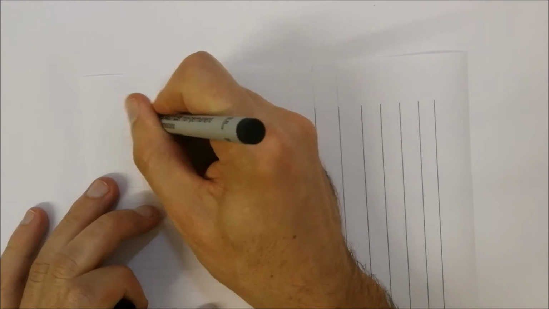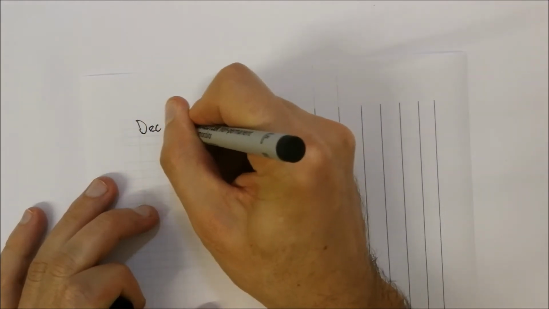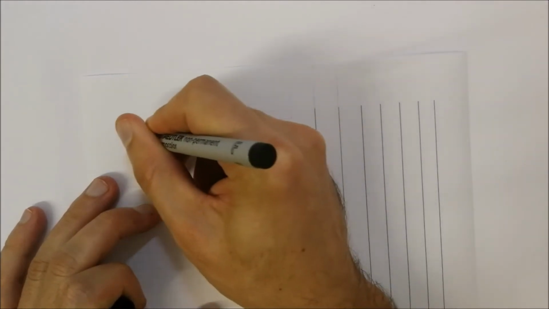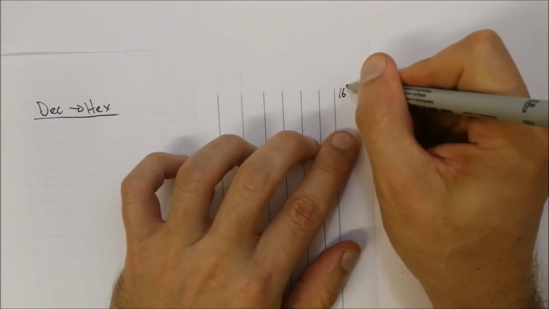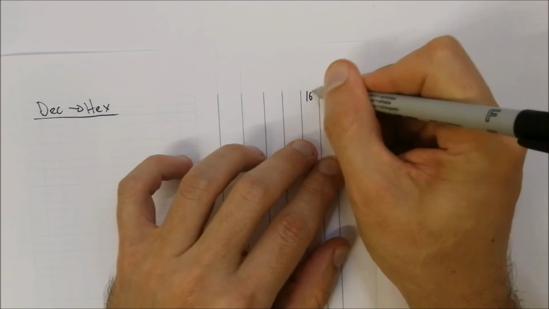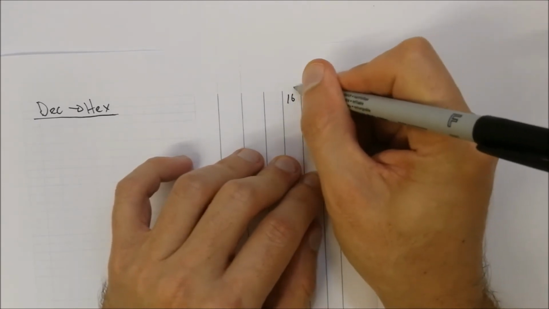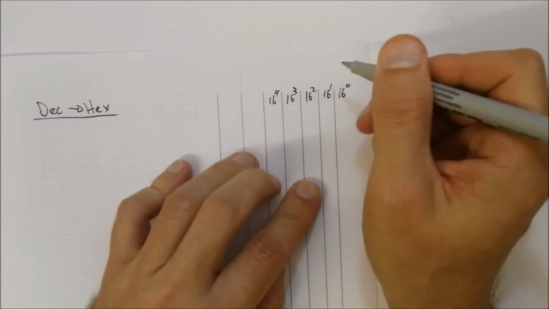Okay, so now that we've looked at that, let's have a look at converting decimal numbers to hexadecimal numbers. Again, the same scenario we're going to be doing as we did for binary and octal number systems. We're going to be doing the same procedures. So again, I've got my table over here. I've got 16 to the power of 0, 16 to the power of 1, 16 to the power of 2, 16 to the power of 3, 16 to the power of 4.